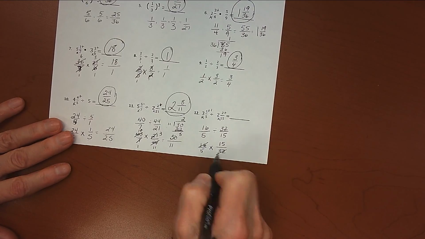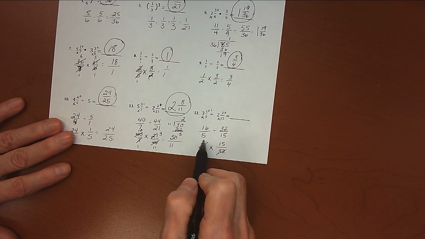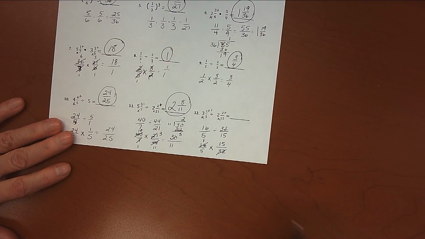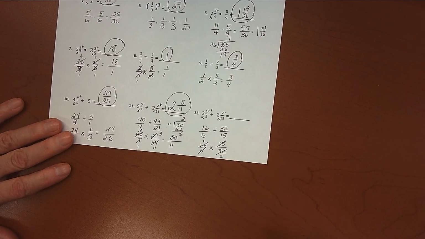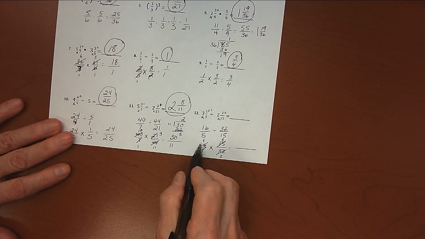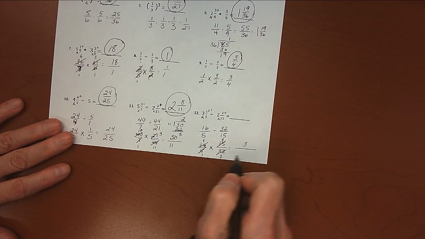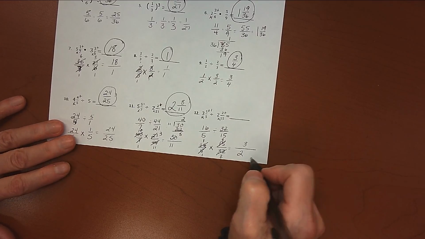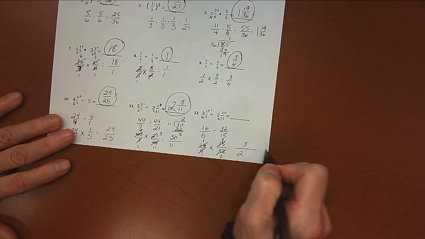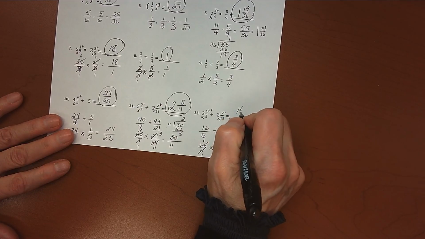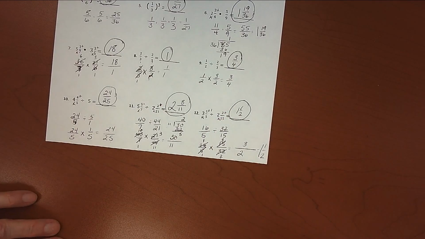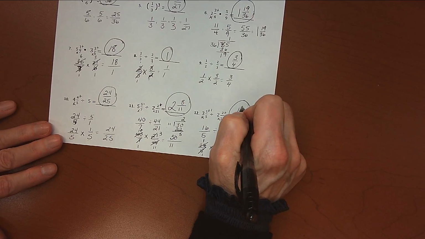16 and 32 both divide by 16. 16 divided by 16 is 1. 32 divided by 16 is 2. 5 and 15 both divide by 5. 5 divided by 5 is 1. 15 divided by 5 is 3. Multiply across. 1 times 3 is 3. 1 times 2 is 2. Change our improper fraction into a mixed number, and that will be 1 1/2. Probably getting real comfortable with that one without having to do the work very much there. So 1 1/2 is our answer there.